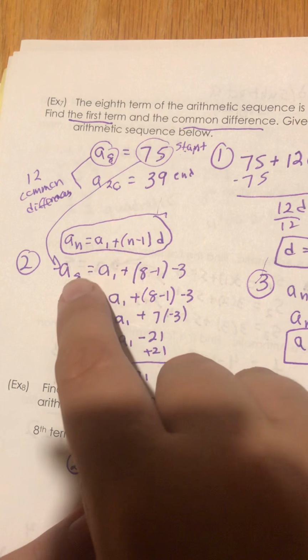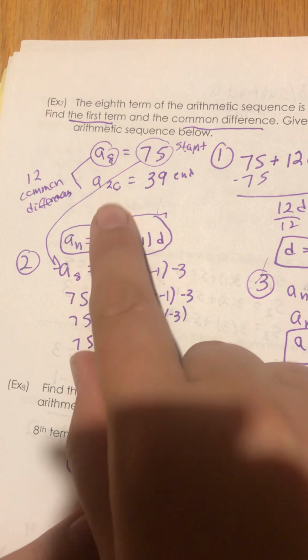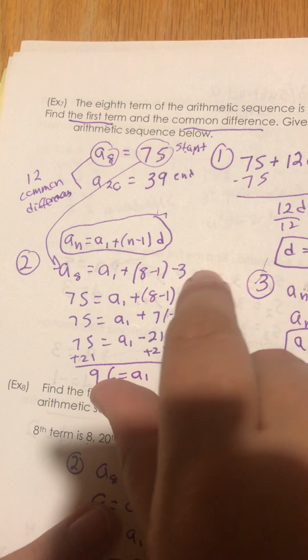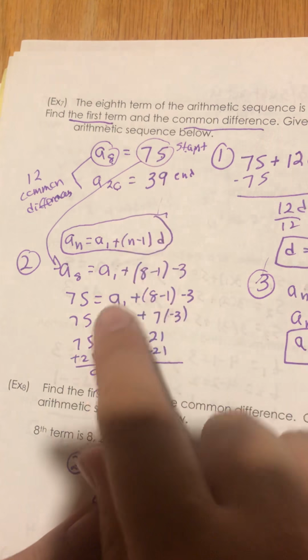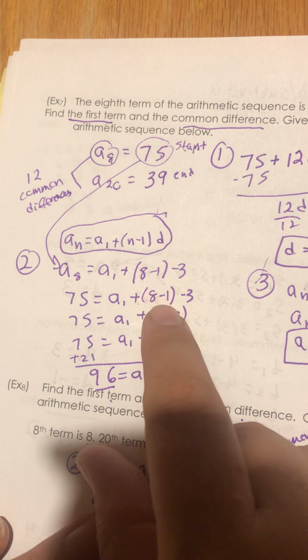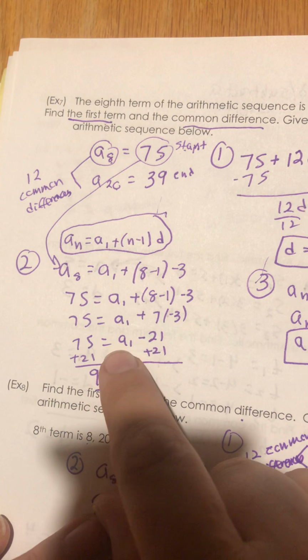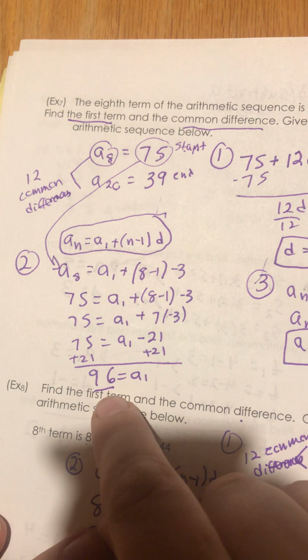So a of 8 is the first term plus, since n is 8 for the 8th term, 8 minus 1, times our common difference, which is negative 3. So we know a of 8 is 75. So 75 equals the first term, a of 1, plus 8 minus 1 times negative 3. So this is 75 plus the first term minus 21. So we add our 21, and our first term is 96.